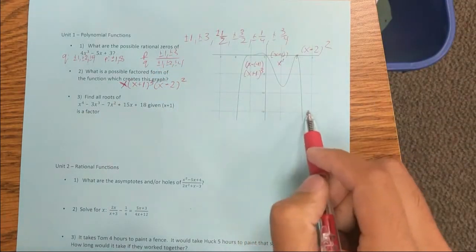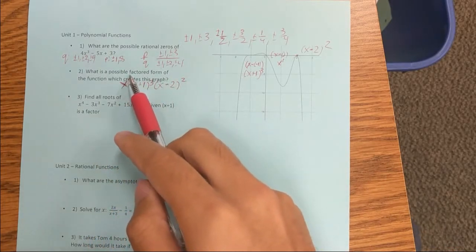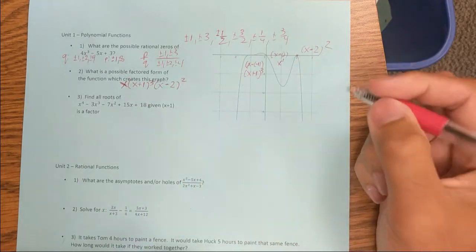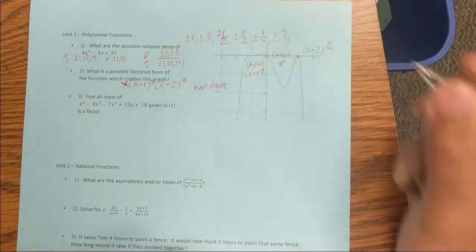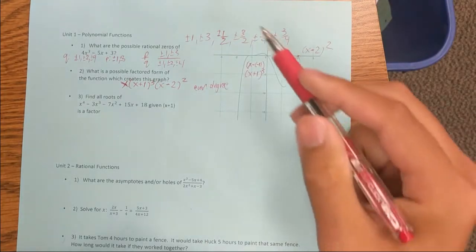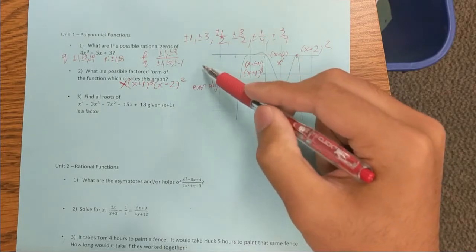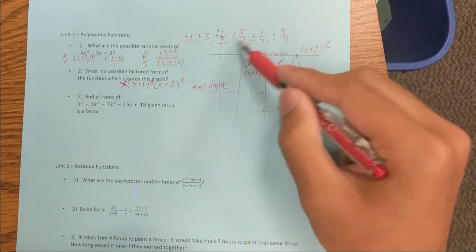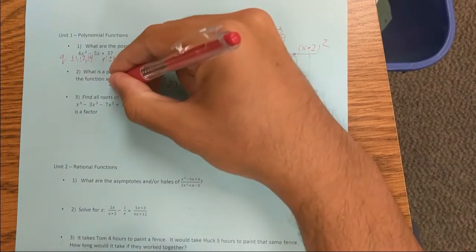But then I need to keep in mind the end behavior. So this function, remember this is x to the first, this has degree 1 plus 3 is 4 plus 2 is 6 total, so this is even degree. And I know that like x squared, a basic even degree quadratic, would have end behavior pointing up at both ends, but this one points down at both ends, so this must be negative.